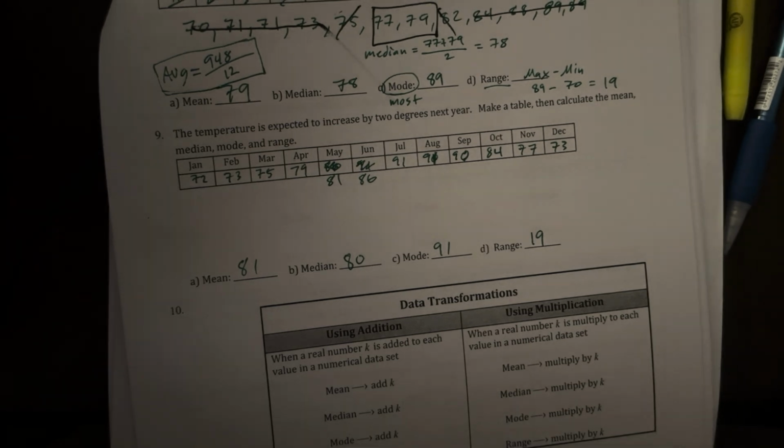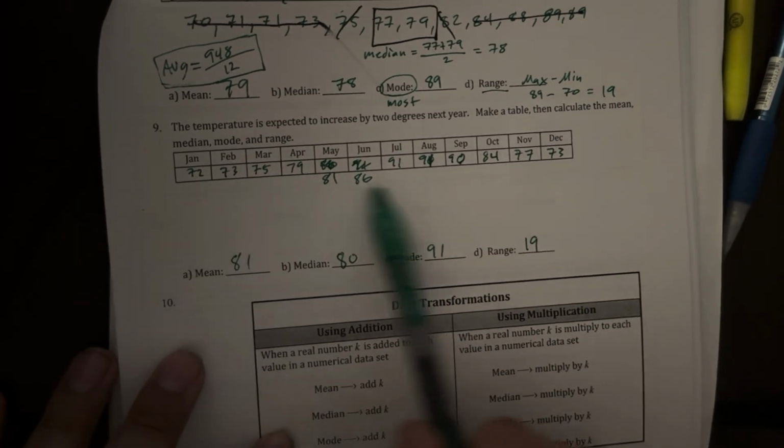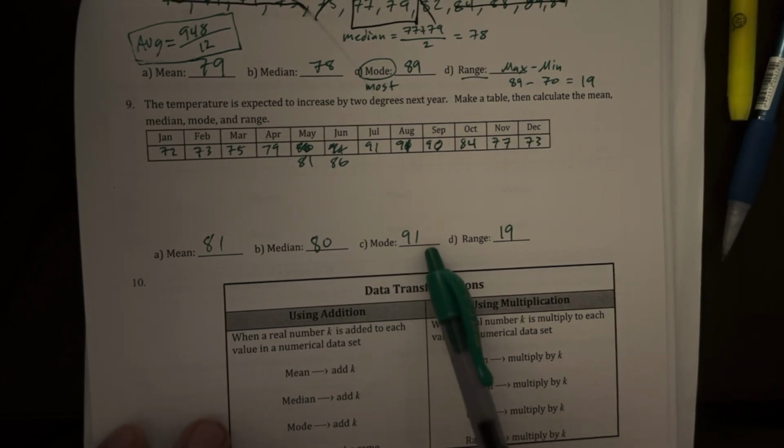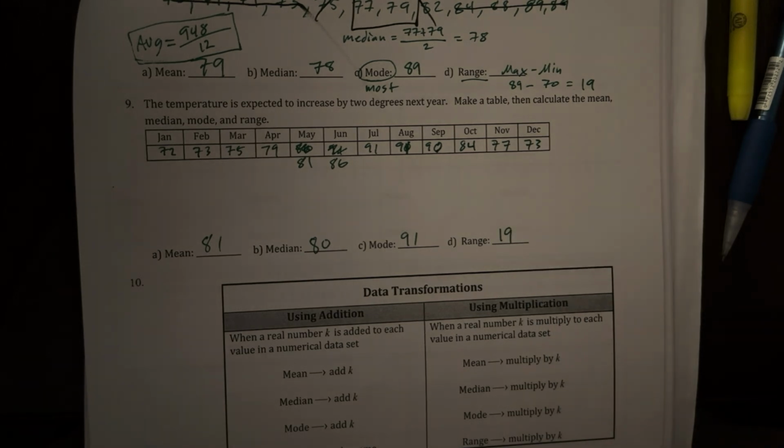All right, here we go. So these are the new values that you should have gotten here. Let's see if we can get this to work. So the new values are here. The new mean should have been 81. New median should be 80. New mode was 91. And the new range is still 19.